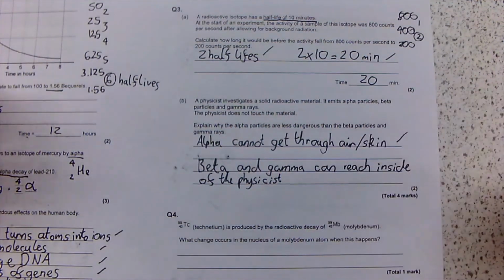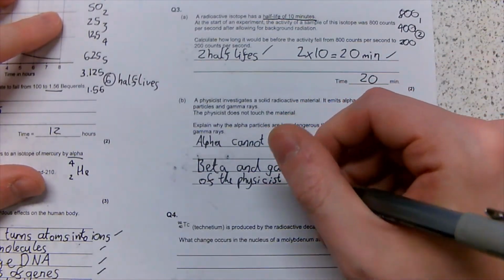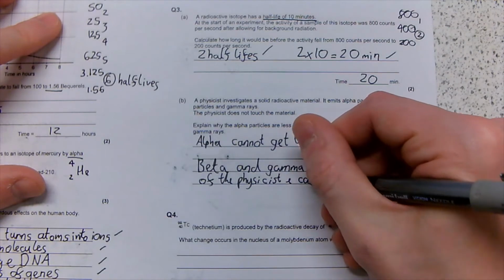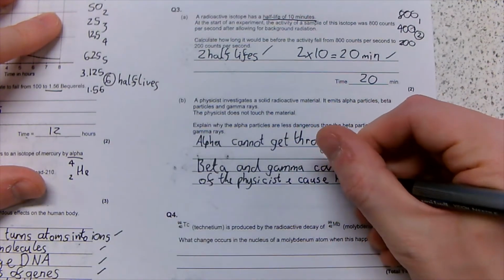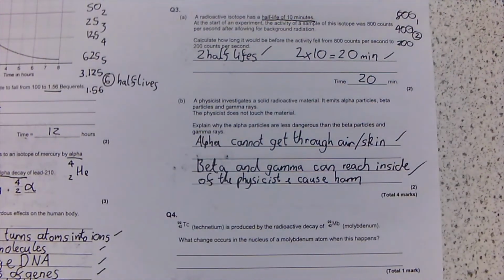And that might be bad because it might damage organs or cells or something like that. So beta and gamma can reach inside of the physicist, and I'm just going to simplify it down to say cause harm. So there's your 2 marking points for question 3.